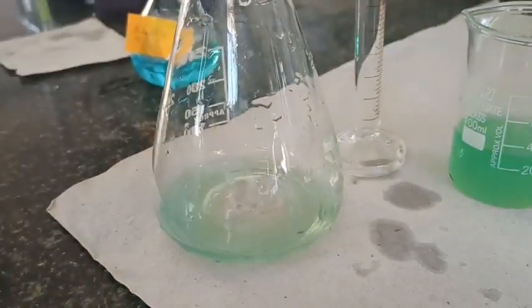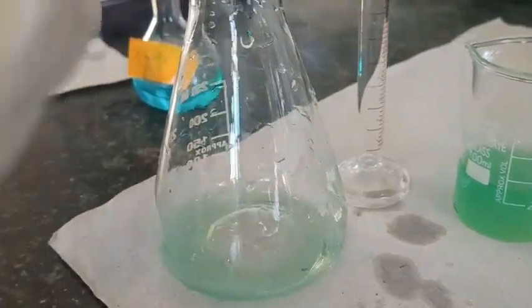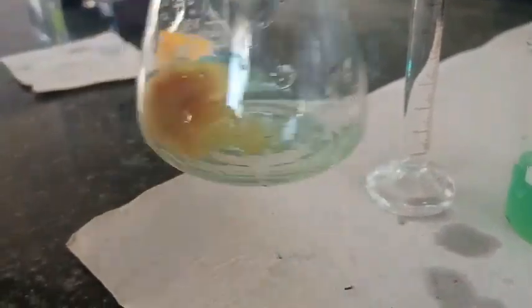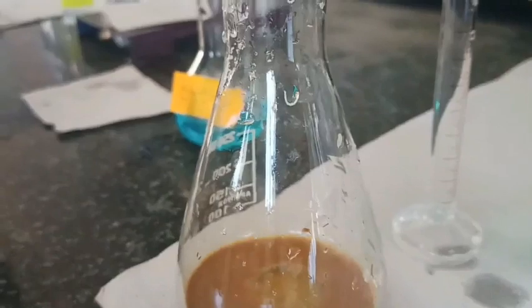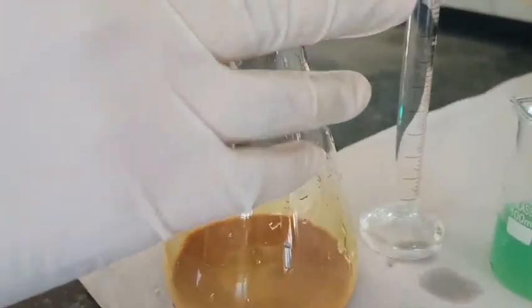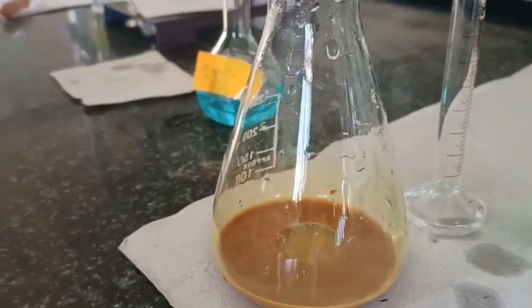So I am going to add 1 gram of potassium iodide to this. You can see the color. I will leave it after covering it with the help of a petri dish for 2-3 minutes. And now I am going to titrate it again. The initial reading is now, you can see, 14 ml.